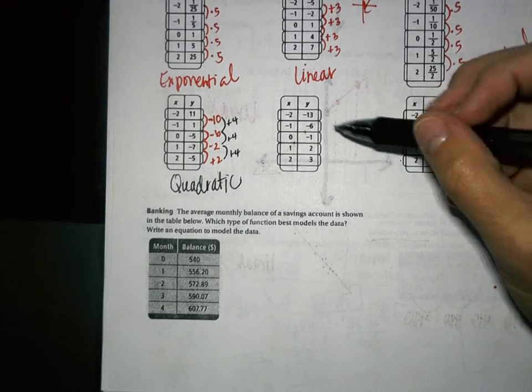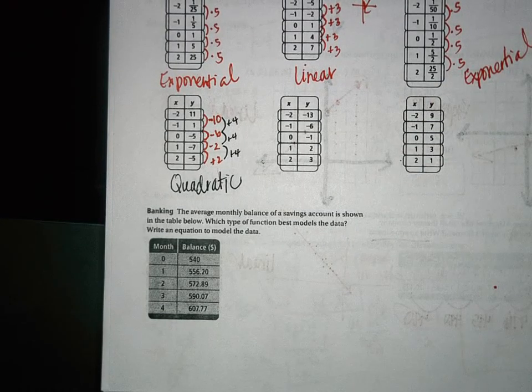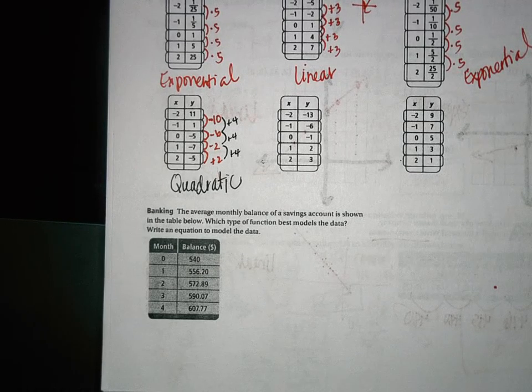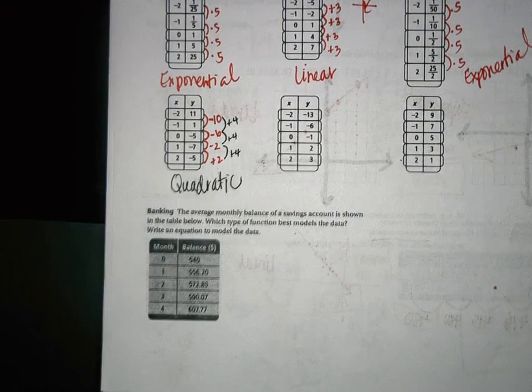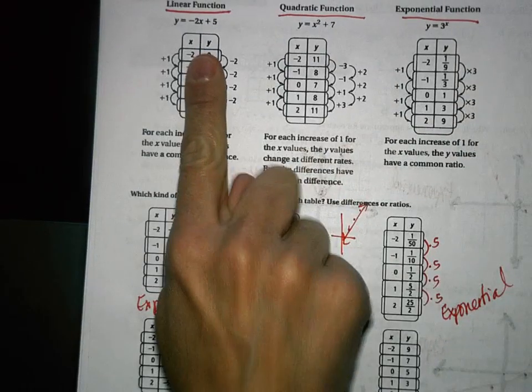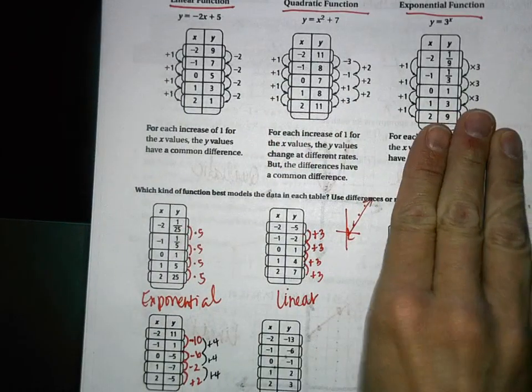Okay, try this next one on your own. And if you notice at the top how it goes linear, quadratic, exponential, on your fingers, tell me what it is. Linear would be 1, quadratic would be 2, exponential would be 3. Good. So in order from the top, 1 is linear, 2 is quadratic, 3 is exponential.